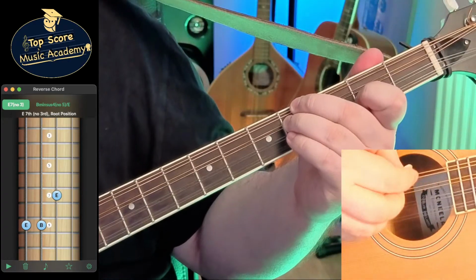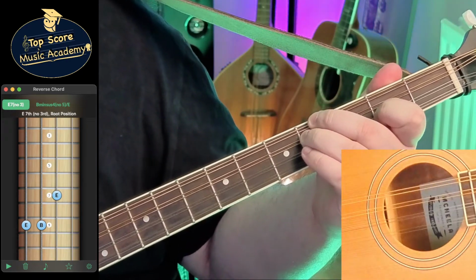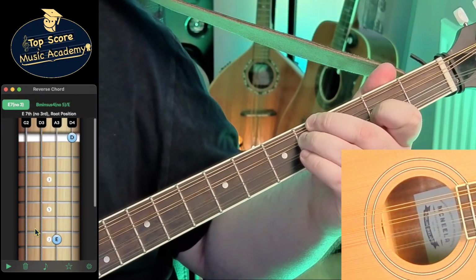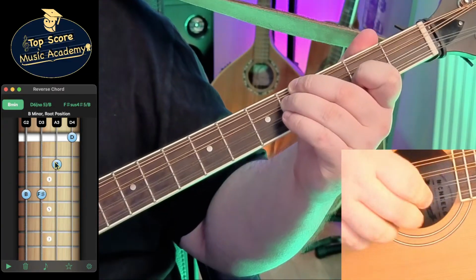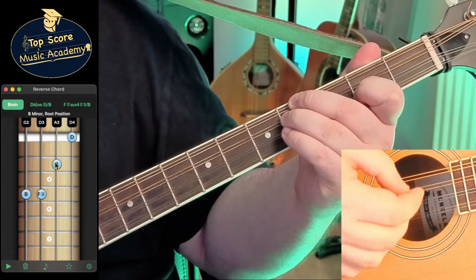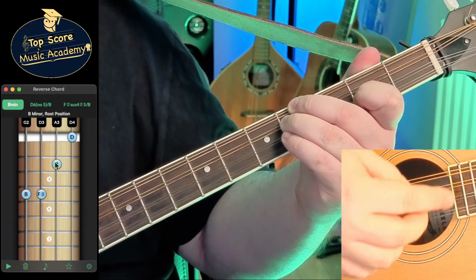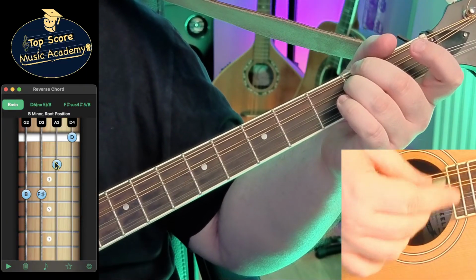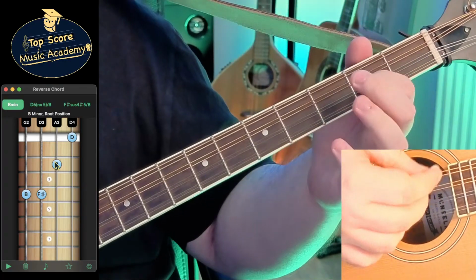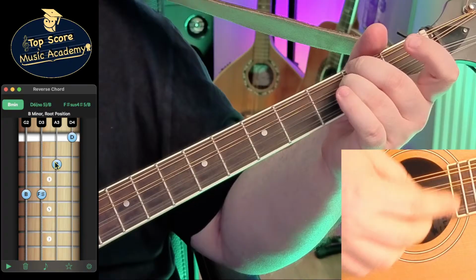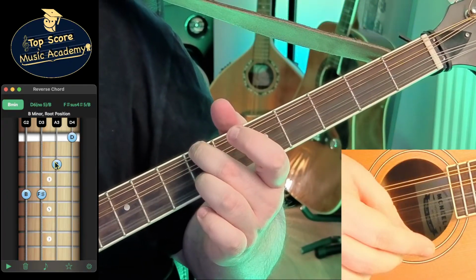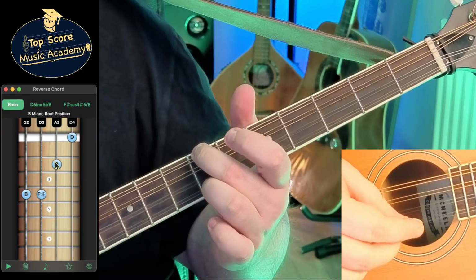So a B minor. There we go. Into the D Ionian.